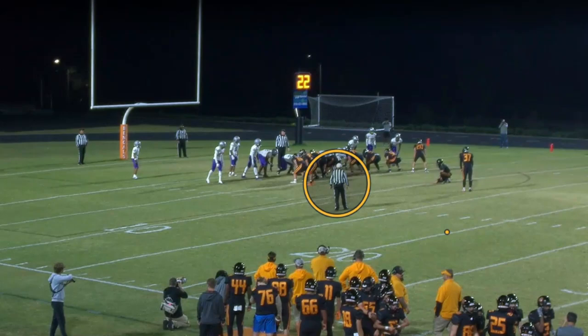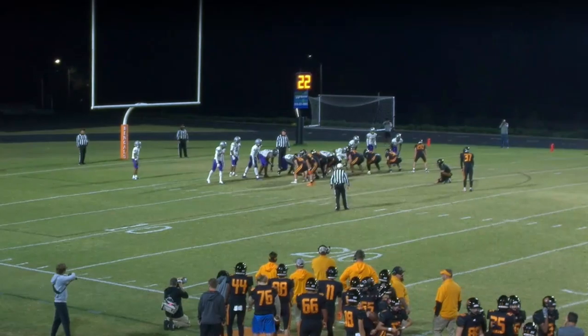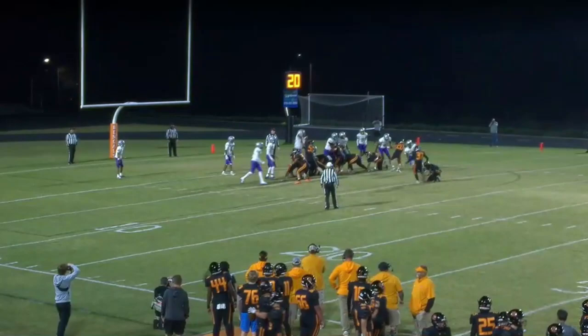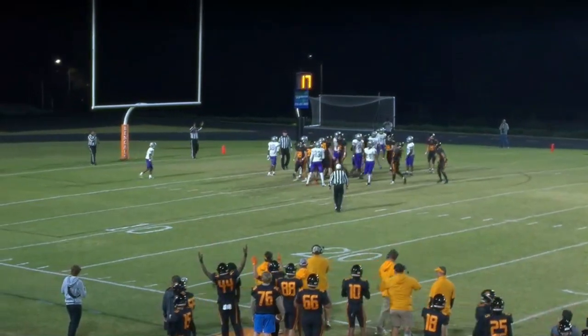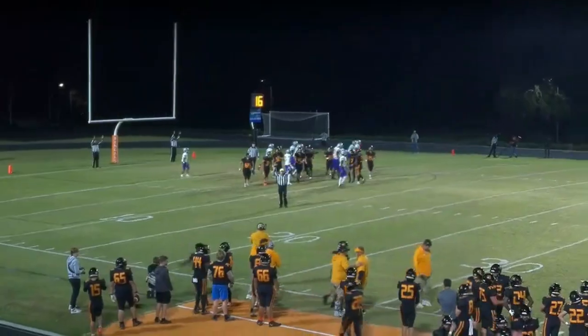That would be the referee facing the holder, looking directly at the holder's eyes, so to speak. So get on the correct side and you have a better field of vision.